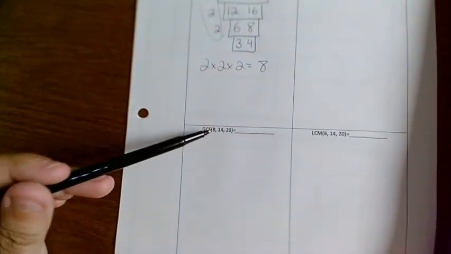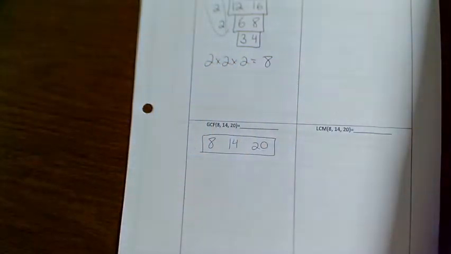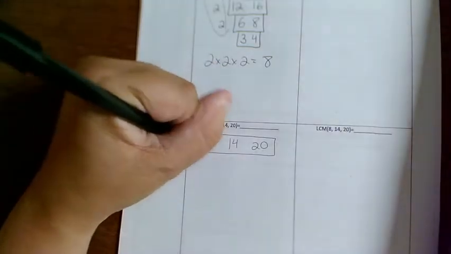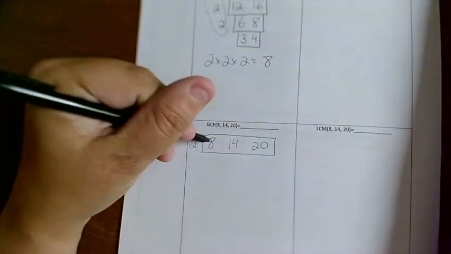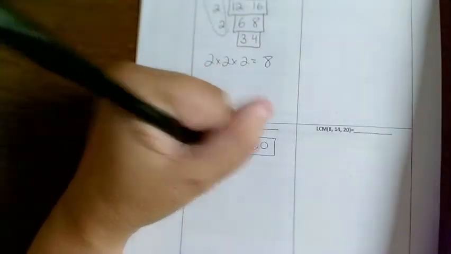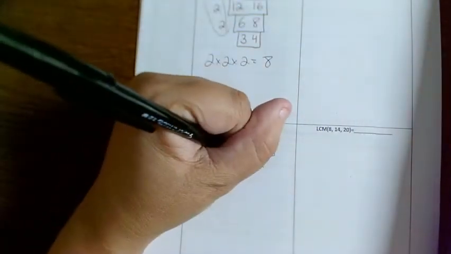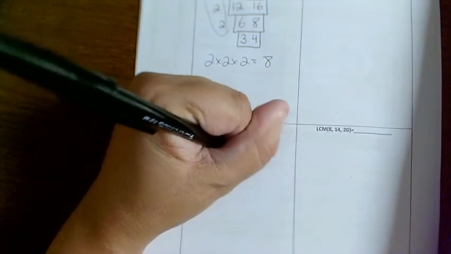So this method also works if you have more than 2 numbers. So what if you had 3 numbers? If you had 8, 14, and 20. Okay, what do 8, 14, and 20 have in common? What factor? They have a 2 in common. So if you take out a factor of 2, 8 divided by 2 leaves you with 4, 14 divided by 2 leaves you with 7, 20 divided by 2 leaves you with, not 2, how about 10? 10.